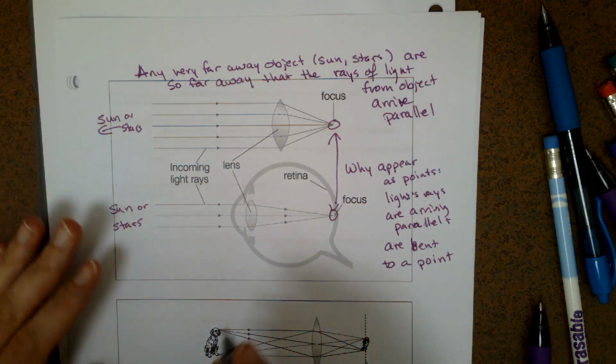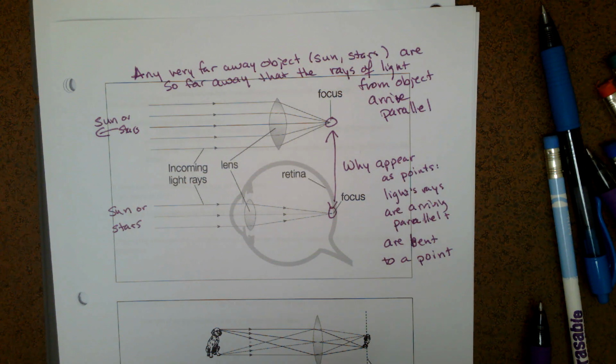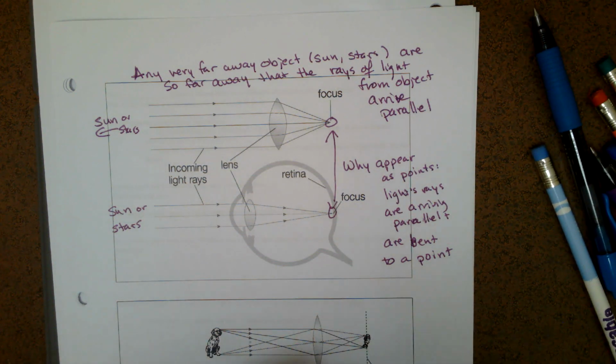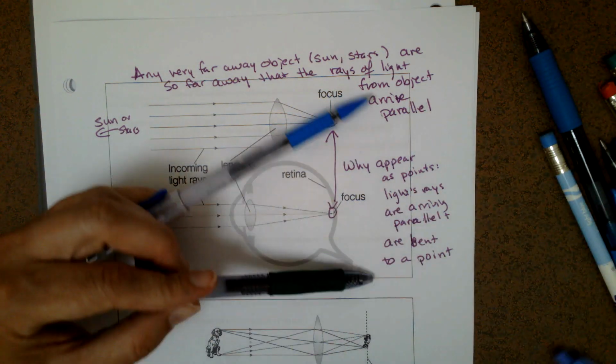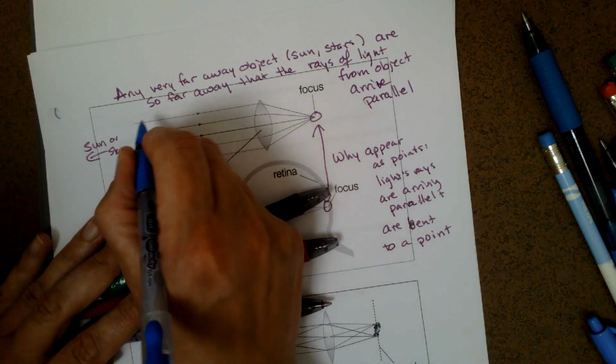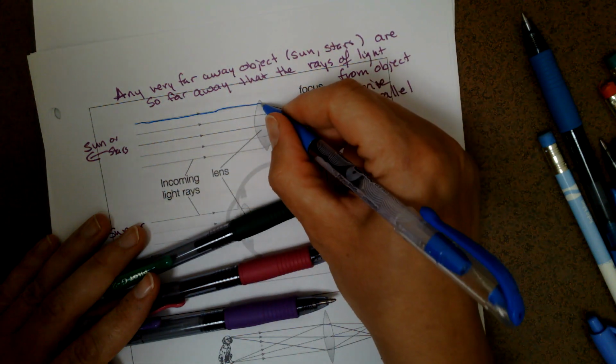So following each one of these, for example, I'm just going to use a couple of different colors, pink, purple, blue, and green in no particular order, just to see how the lines follow. This top line gets bent like this.